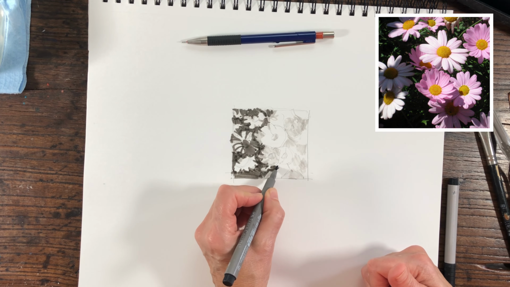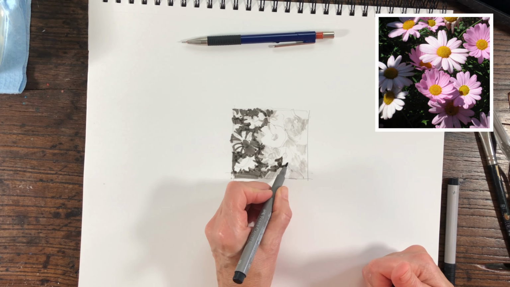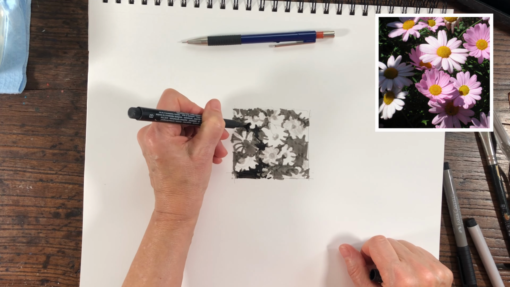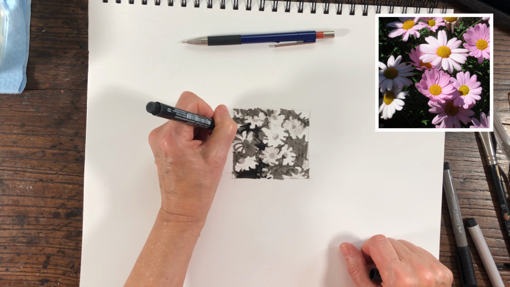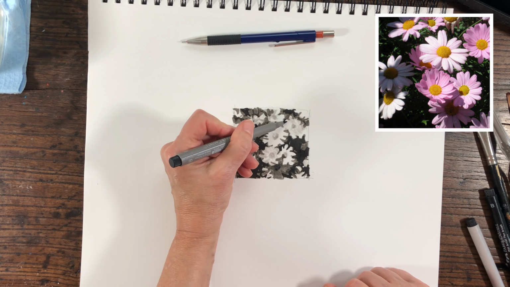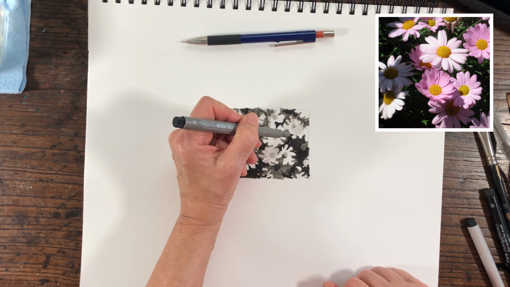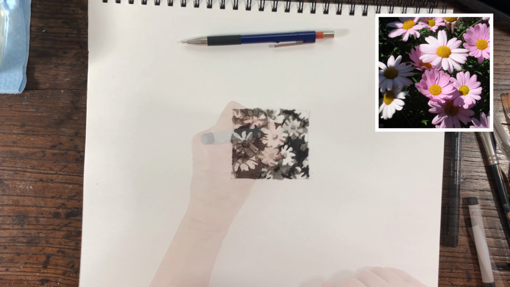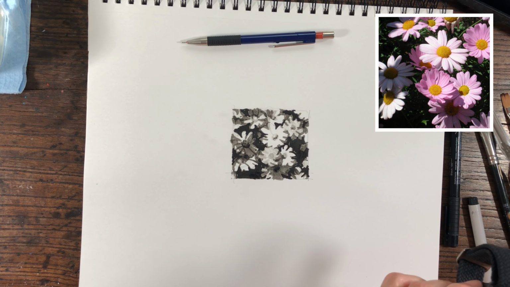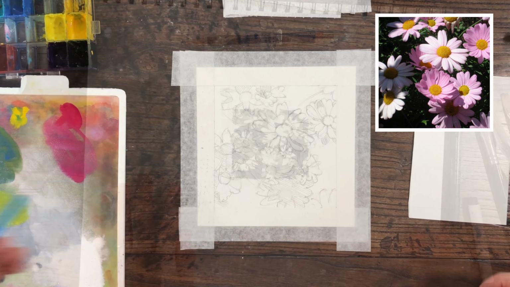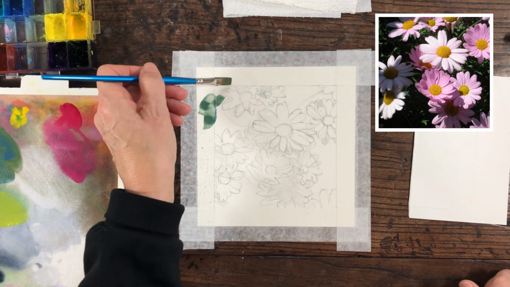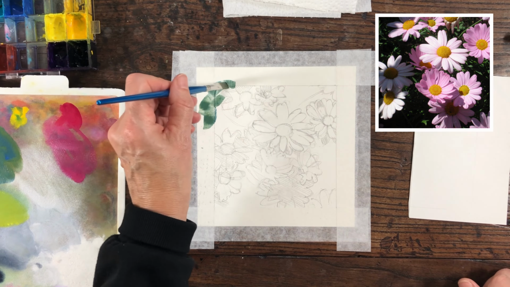The light values are in the flowers, and then some of the medium values are also on the flowers, but those are the flowers that are in shadow. And the very dark values are in the background. Especially there's some areas that are very dark, and I want to make sure that I use those darks to define the flowers. The petals really distinguish what type of flower this is.